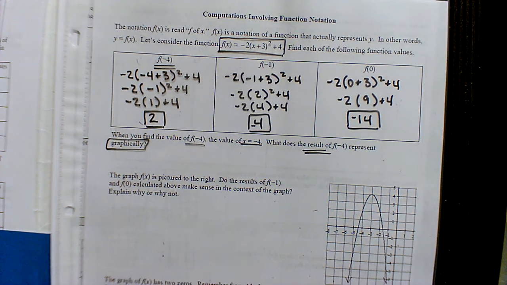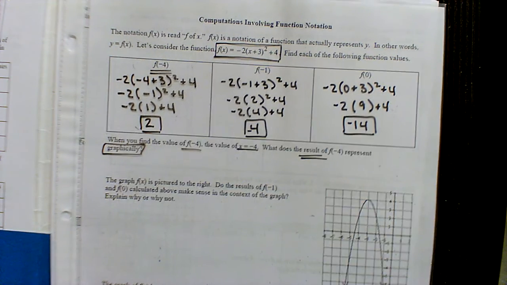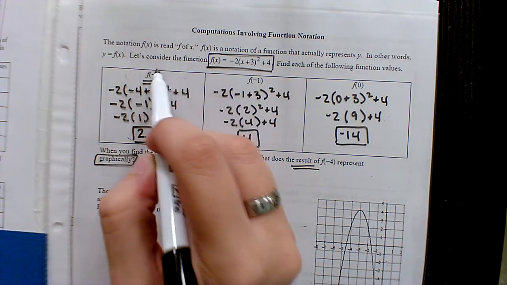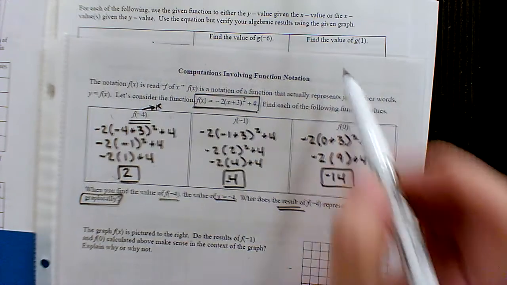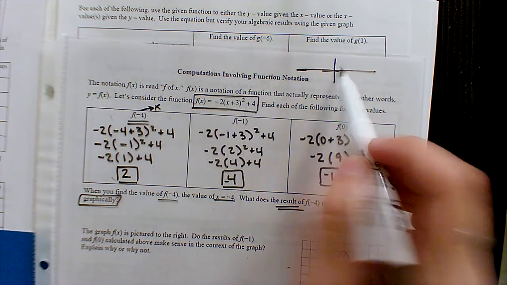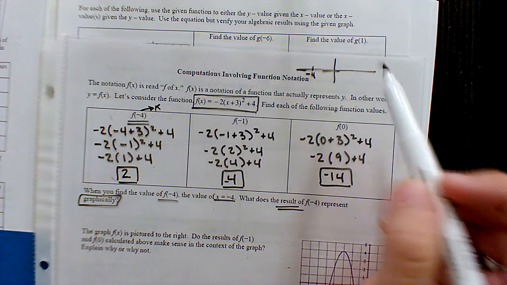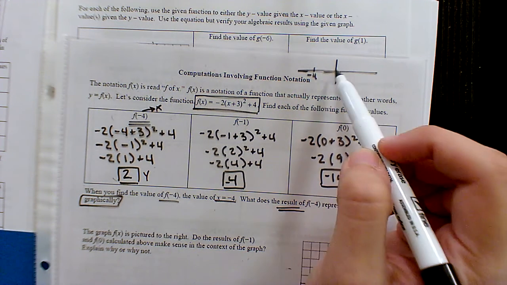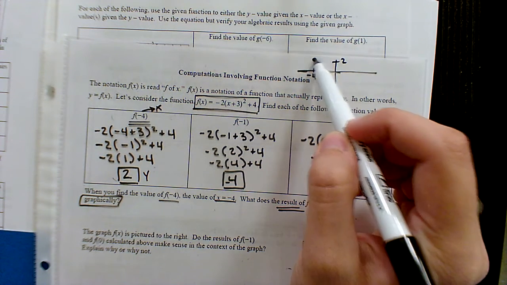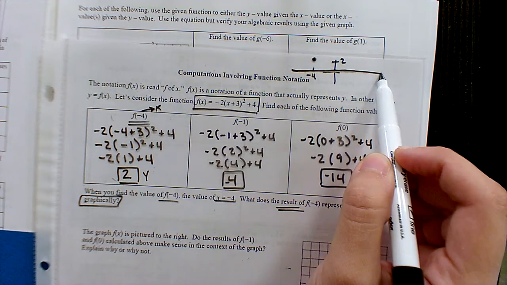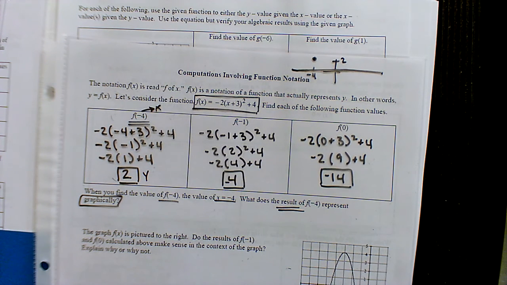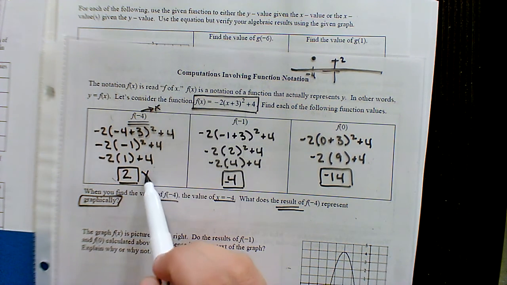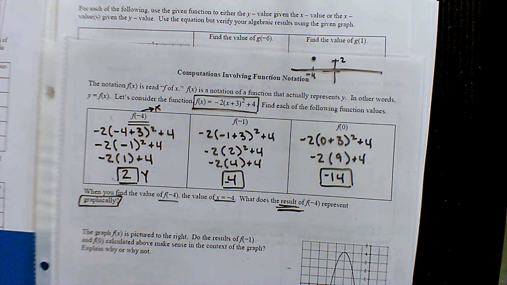What do you think? An x-intercept. Well, let me ask you this. We said this was an x value, right? If I were to plot an x value of -4, what does this 2 represent? It's a y value, right? So if I plug in -4, I get out 2. That's not quite an x-intercept. We're going to talk about x-intercepts in a little bit. But graphically speaking, the result, your answer, when you plug in an x value, should be a y value.